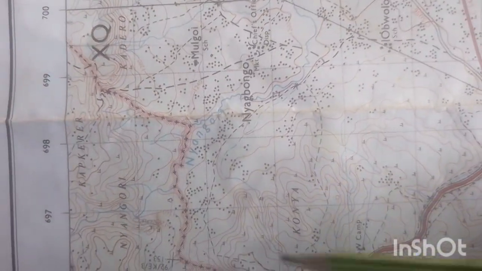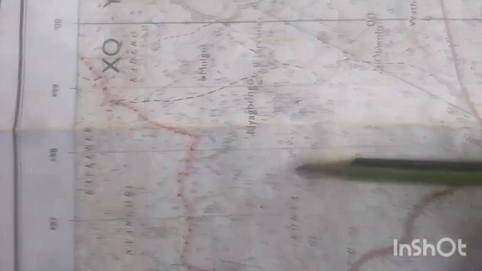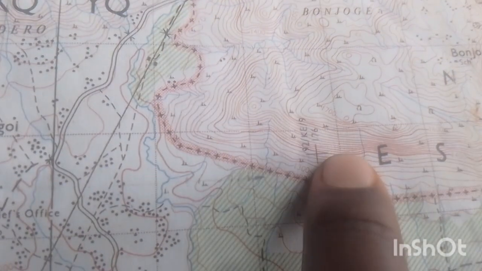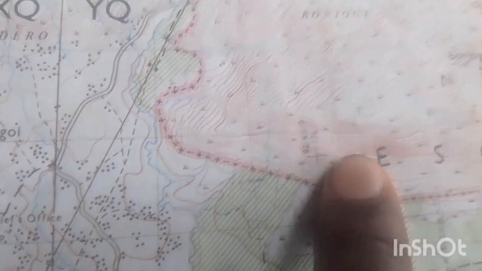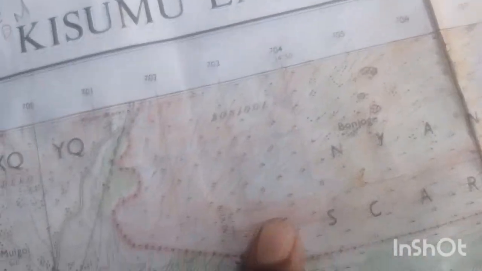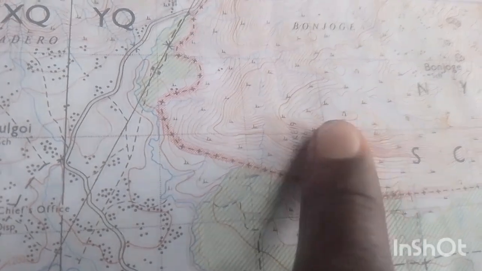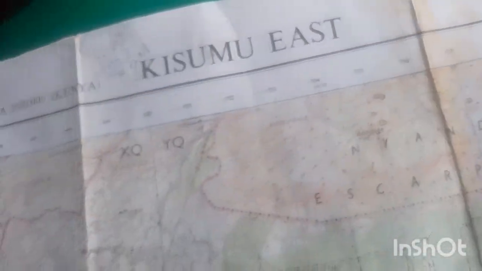See how they're forming the U or V shape, like if you turn it the other way around. So yeah, we have river valleys, like on grid reference 96, 96 there. Then we have convex slopes here, because at the bottom they're very steep, then at the top they're widely spaced. So we have convex slopes there.